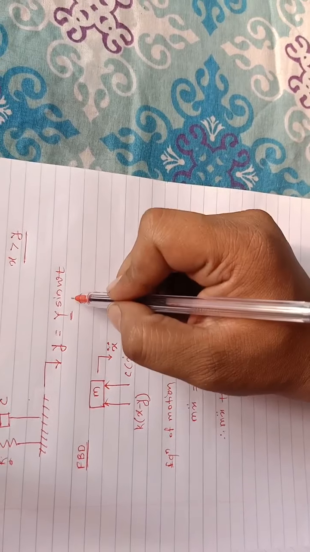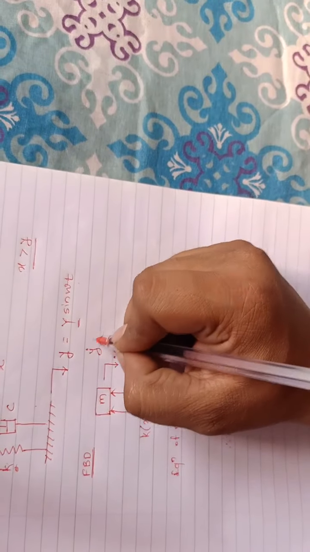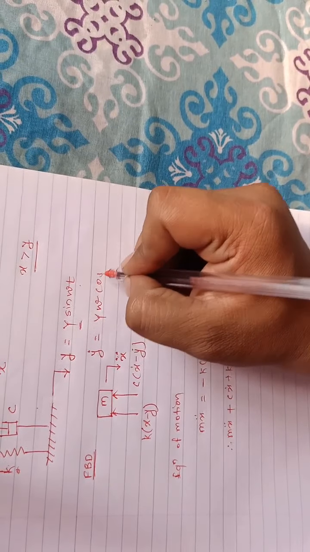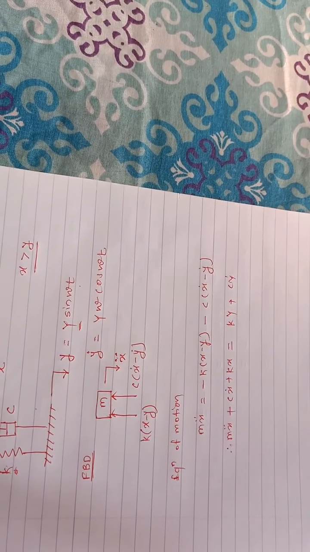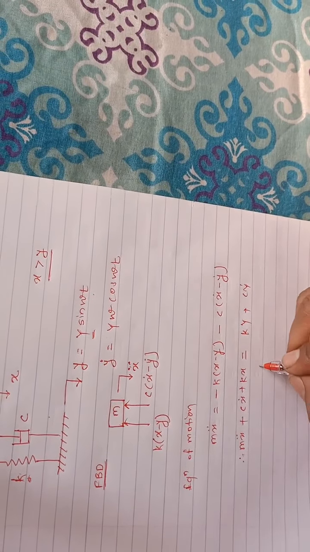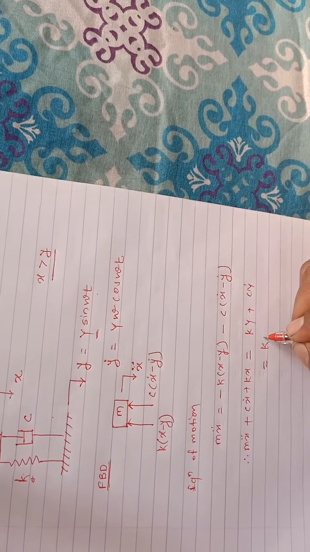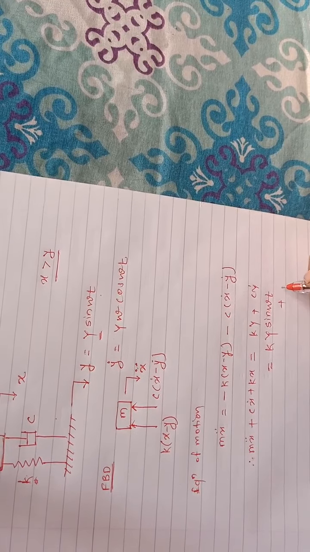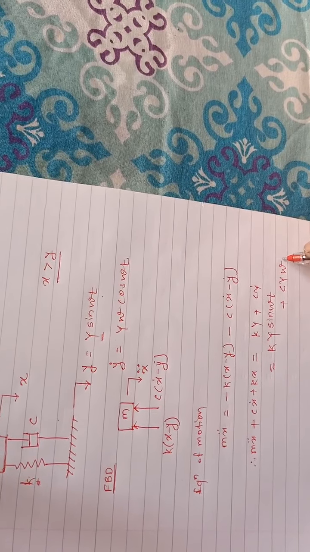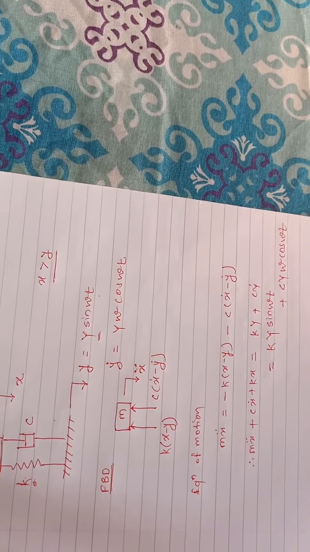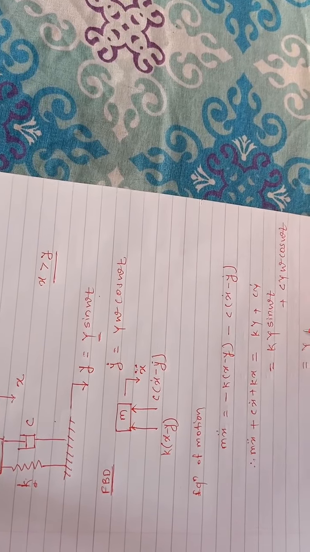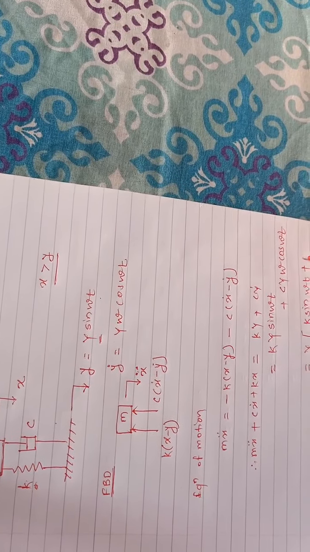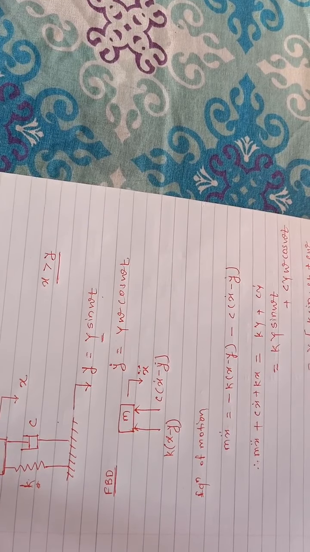As we have assumed y is equal to Y sine omega t, y dot will be Y omega cos omega t. So the equation will become k Y sine omega t plus c Y omega cos omega t. So that will be Y into bracket k sine omega t plus c omega cos omega t.